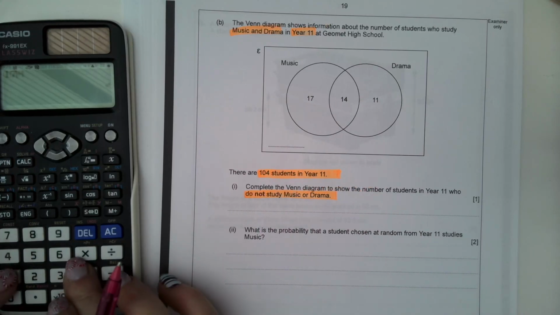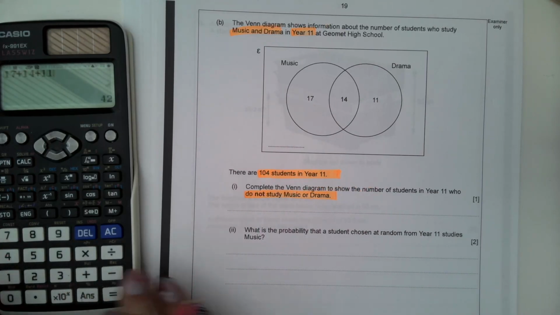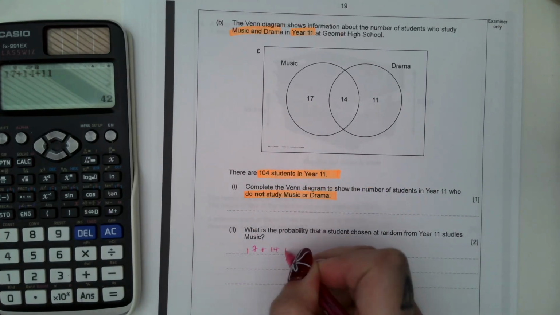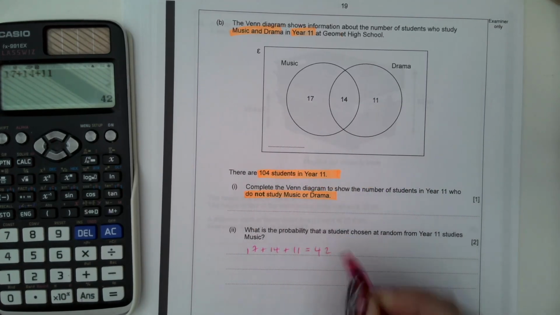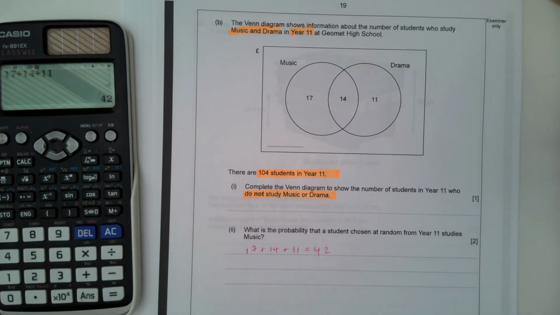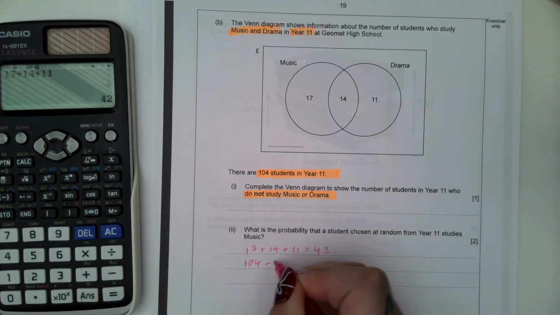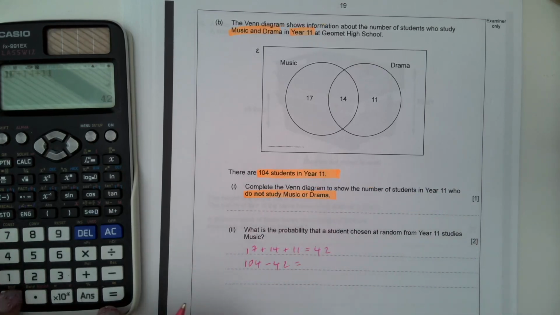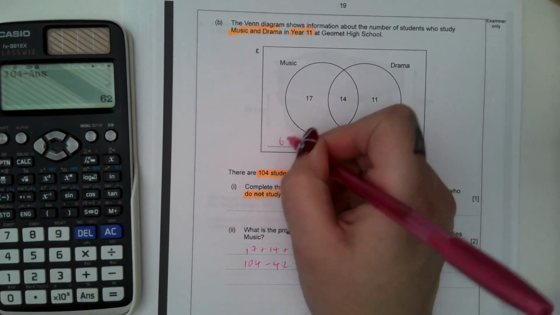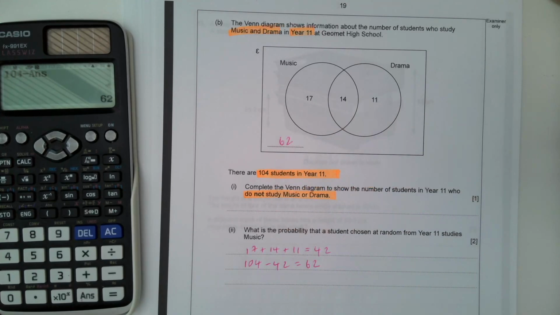So we're going to do 17, add 14, add 11. Simply the numbers in the Venn diagram there. 17 plus 14 plus 11. Now I'm writing this out, remember, because it's a calculator paper and working out is also appropriate to get me marks if I do go slightly wrong somewhere. So there's 42 already out of those 104. So if I take 42 away from 104, that tells me that 62 do not study music or drama.